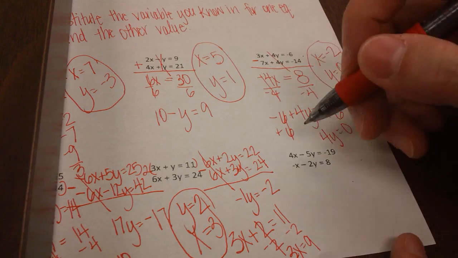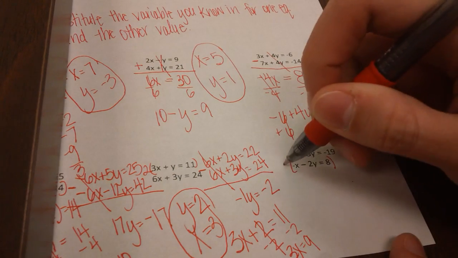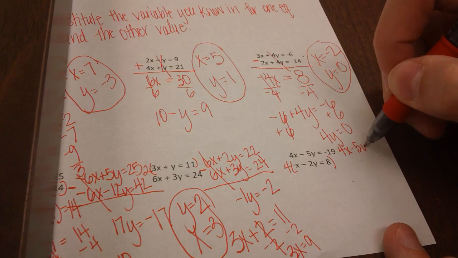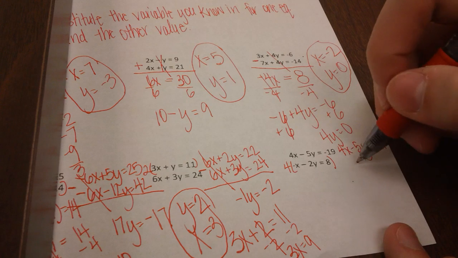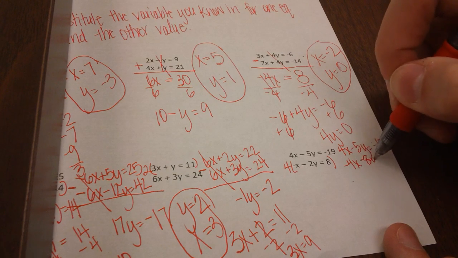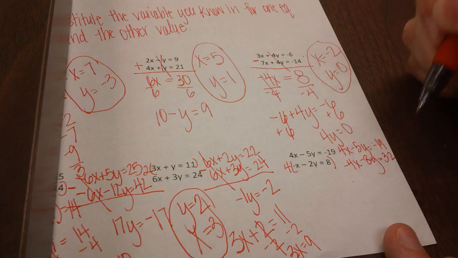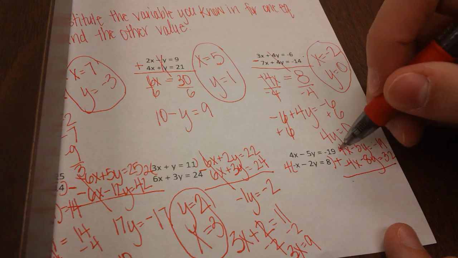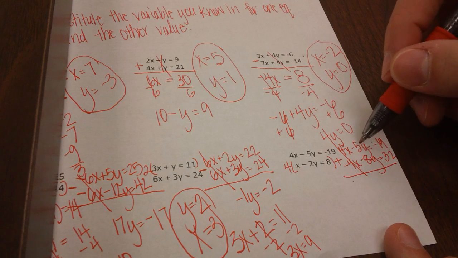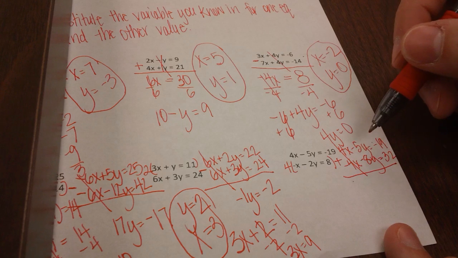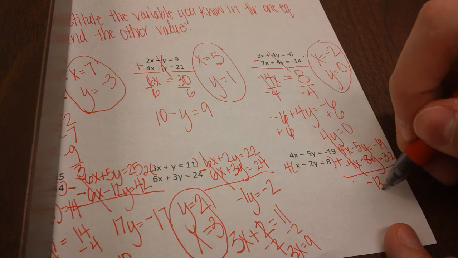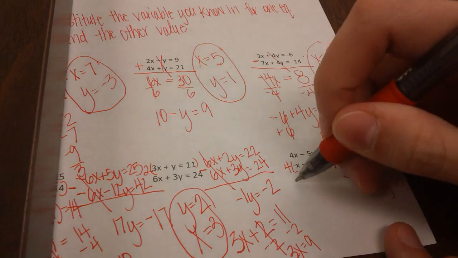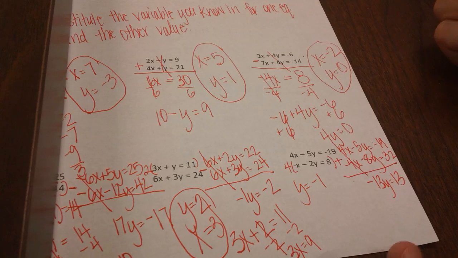And on my last one, I can multiply this whole set by 4, so that I have 4x minus 5y equals negative 19, and negative 4x minus 8y equals 32. Here I can add. My 4x's cancel out. Negative 5y plus negative 8y is negative 13y. And negative 19 plus 32 is 13. So y equals negative 1 in this case.